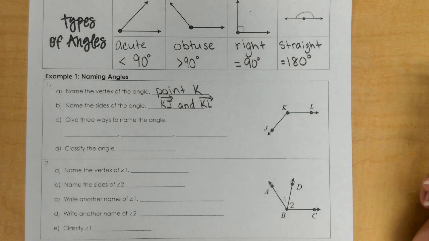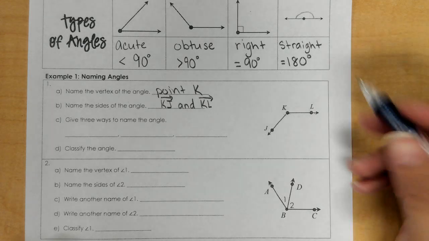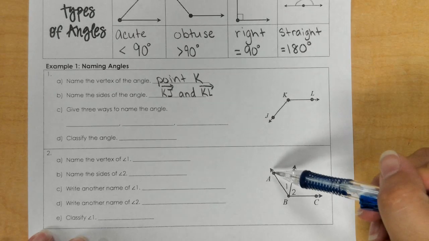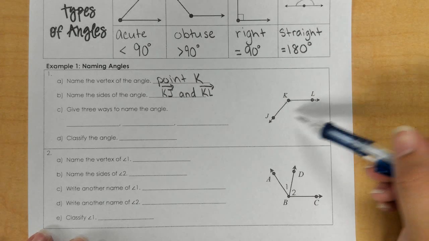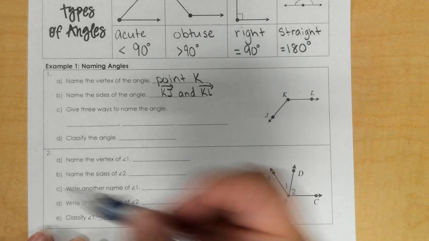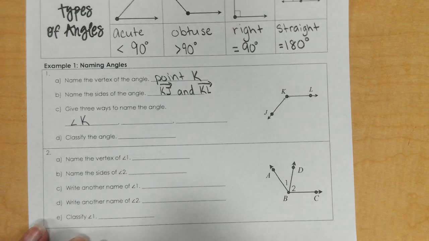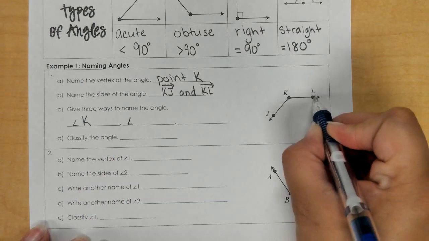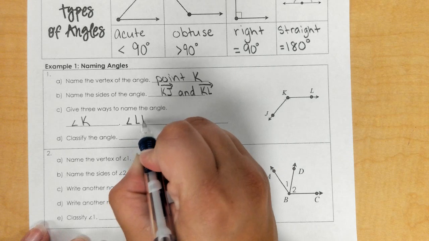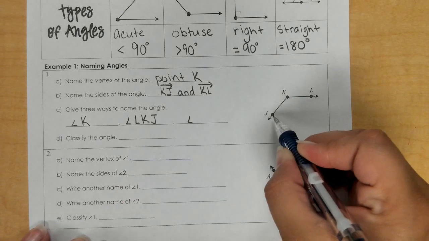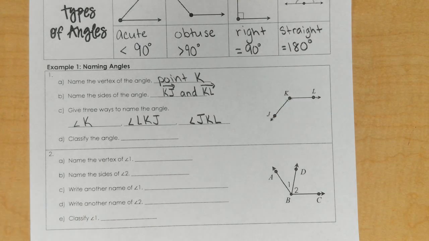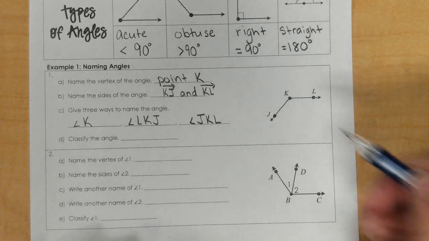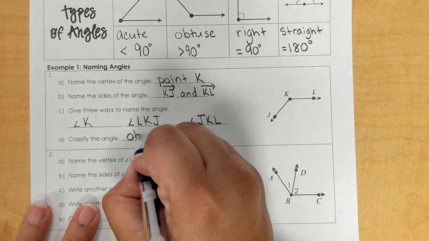It says give 3 ways to name the angle. Okay, well the easiest way, since there's only one angle here, you can see here we have 2 angles and they share this ray. Here, just one angle. So the easiest way is to say angle K. The second way would say angle LKJ, or we can reverse it and go JKL. Now, you have to classify the angle. So to classify the angle, this would just be an obtuse angle, greater than 90.